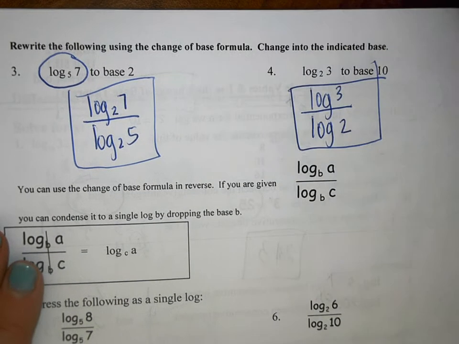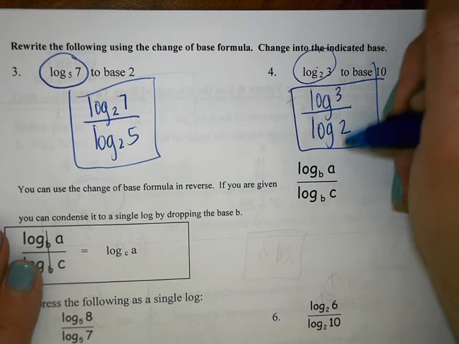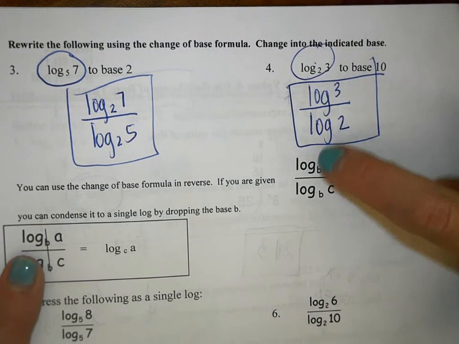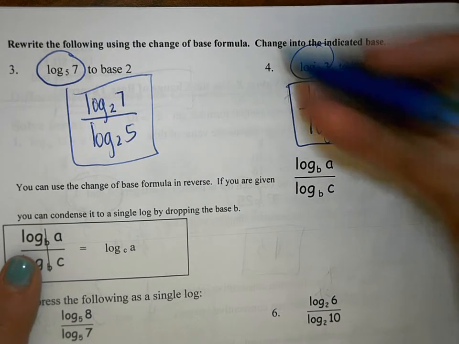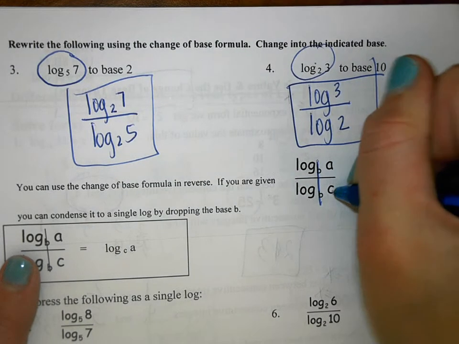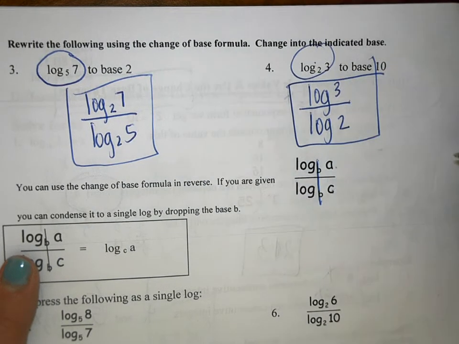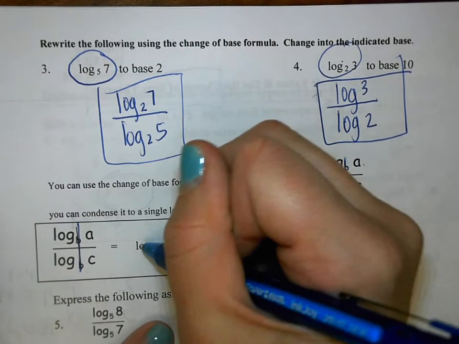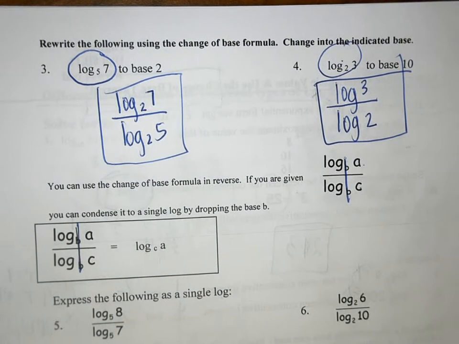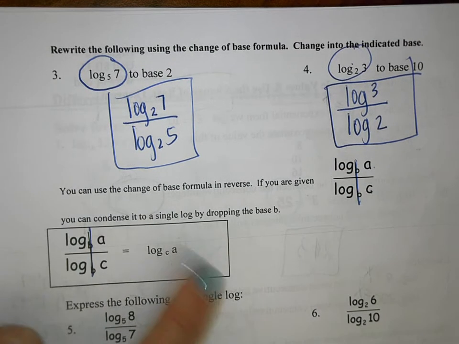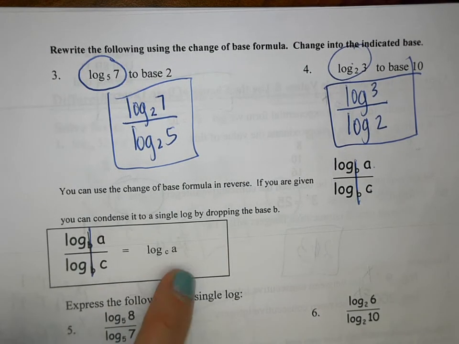Okay, so just like we could change a single log and write it at a different base, if you have a log divided by a log, you can cancel out these bases, and then the bottom number becomes your base with your A. Here these canceled, and you got log base C of A. So you can go both directions. More often, you end up changing this to a single base, or a single log.